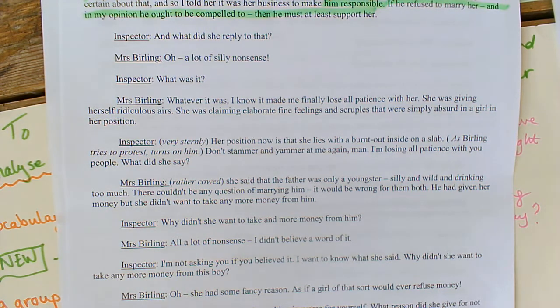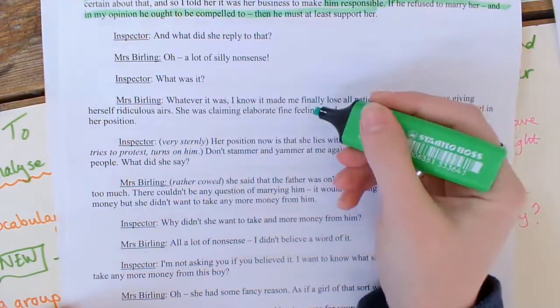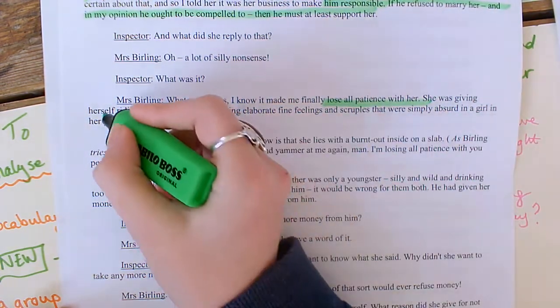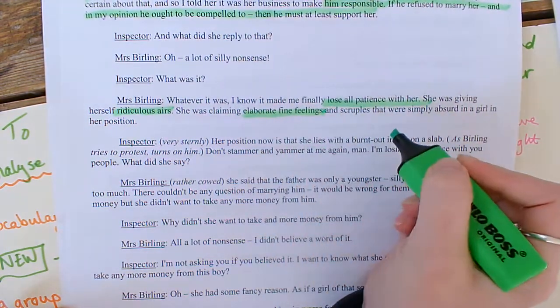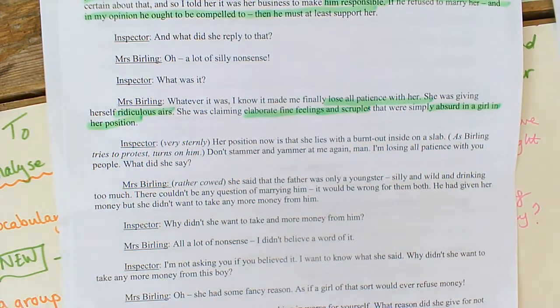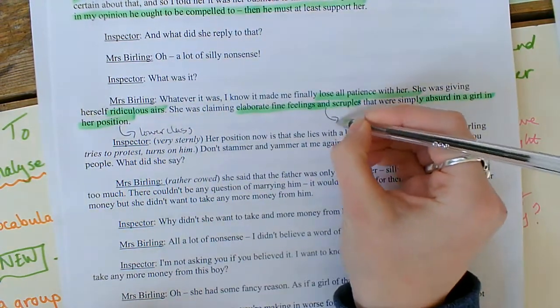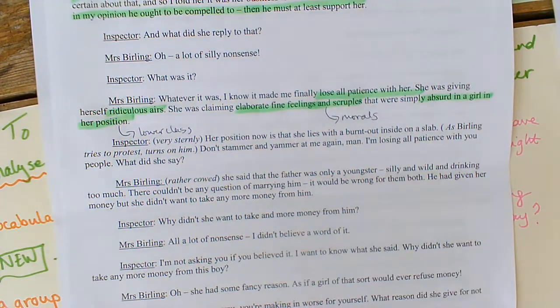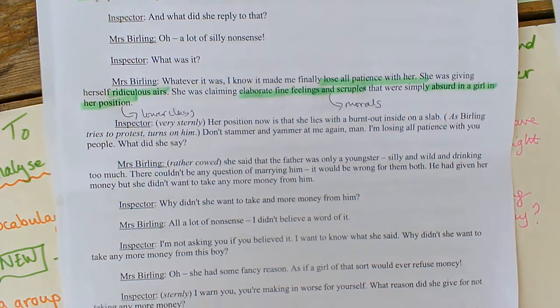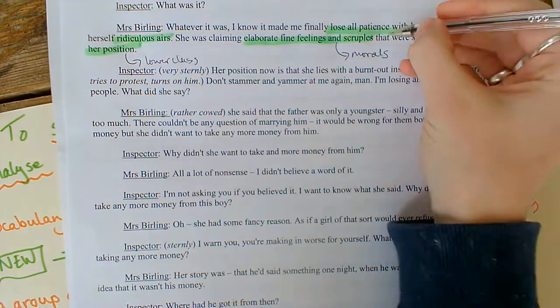And the inspector says, "And what did she reply to that?" And Mrs. Birling says, "Oh, a lot of silly nonsense." The inspector says, "What was it?" And Mrs. Birling says, "Whatever it was, I know it made me finally lose all patience with her. She was simply giving herself ridiculous airs. She was claiming elaborate fine feelings and scruples that were simply absurd in a girl in her position." Now, a girl in her position means lower class, and elaborate fine feelings and scruples mean morals. So basically, she was showing morals that is simply ridiculous in a lower class girl, as if a lower class girl could ever actually be a decent human being.